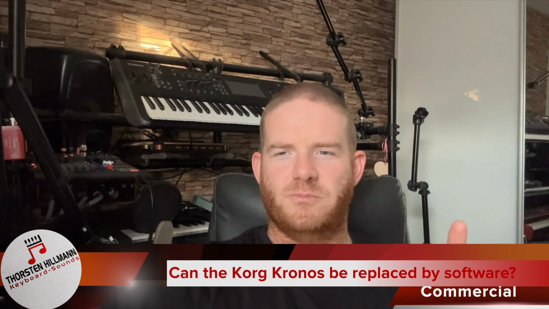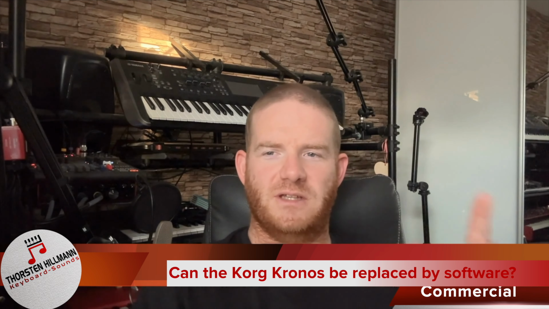Can the Korg Kronos be replaced by software? This question actually comes up regularly. I've also seen it several times in forums, and today I just want to talk about it with you. It's not that you can fundamentally replace the Korg Kronos with software, but rather the content of what is present in the Kronos. That means I will now go through the new engines with you. We are looking at the Korg Collection and seeing what is there and what is not there.